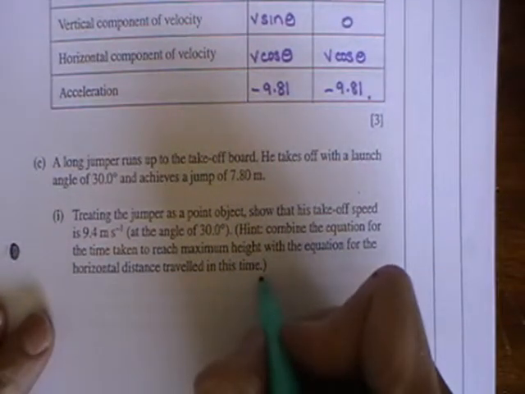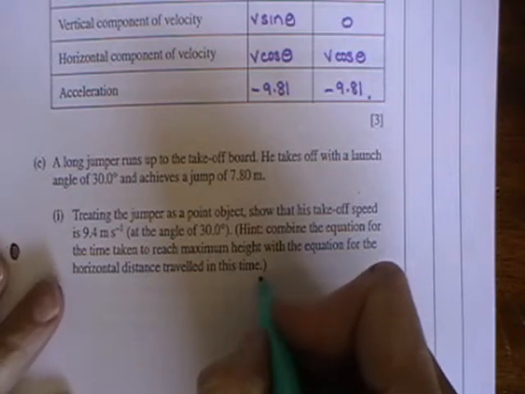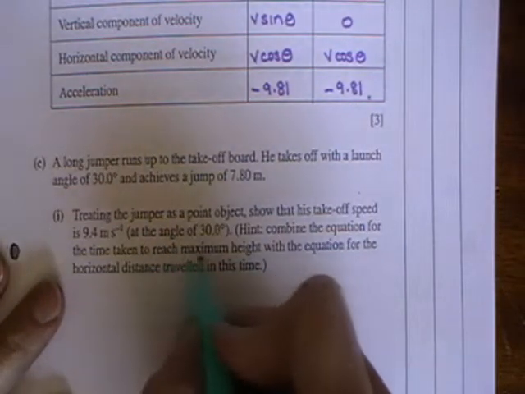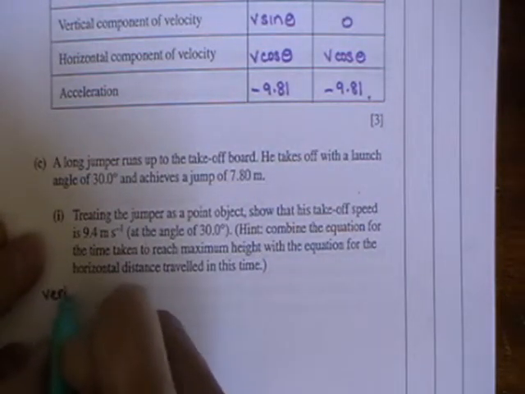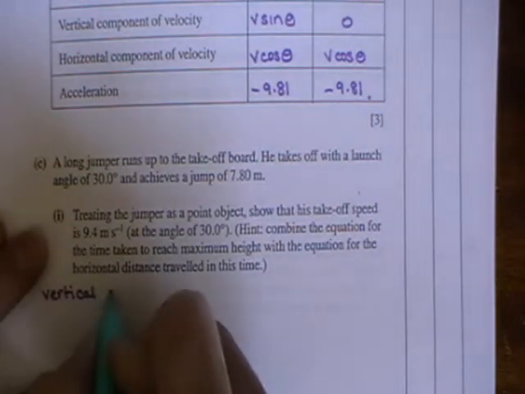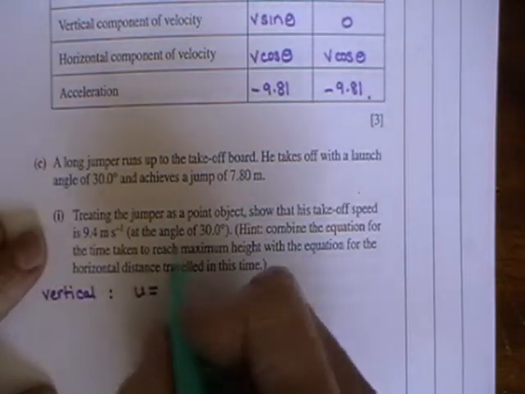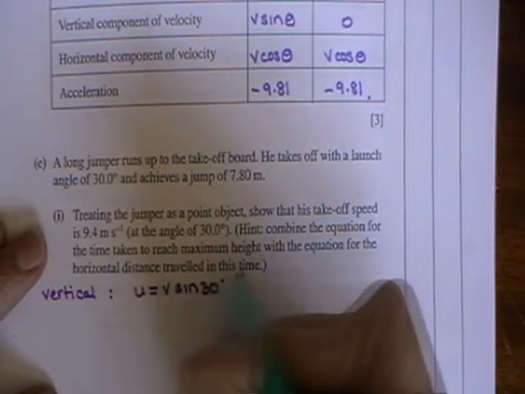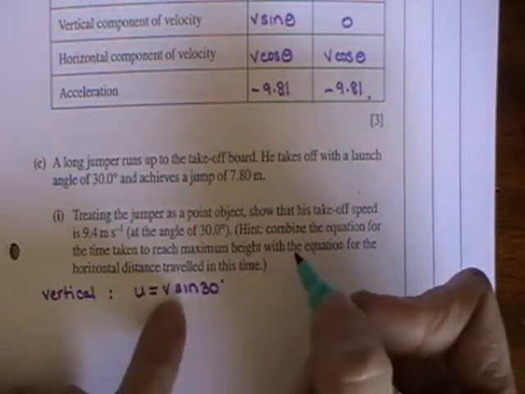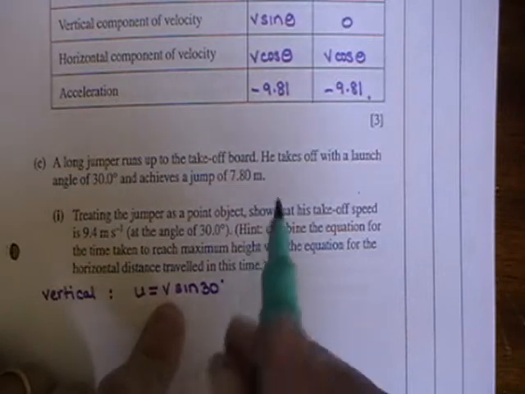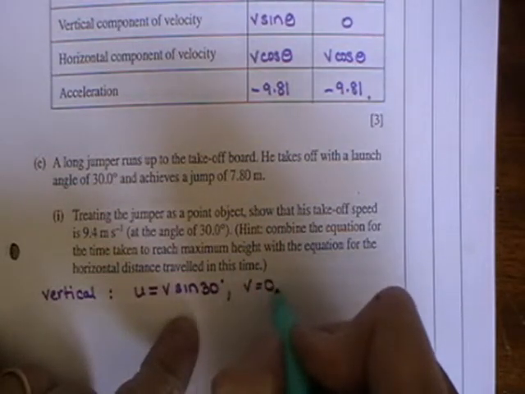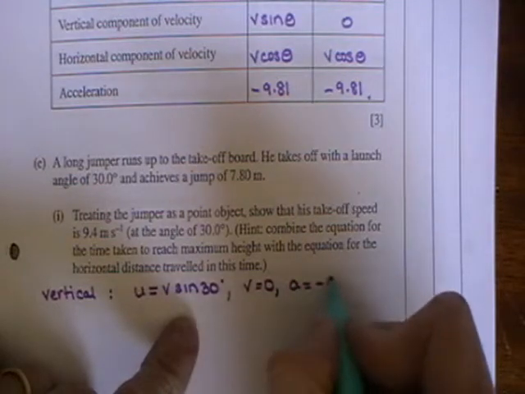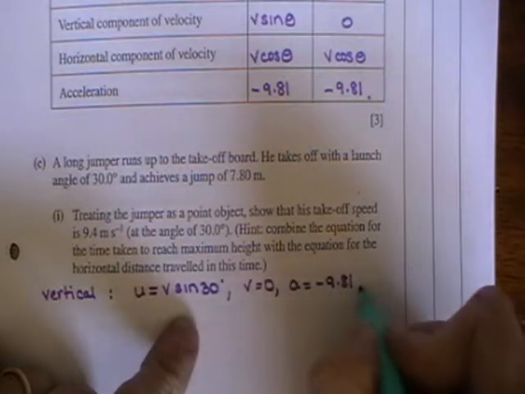So it says the time taken to reach the maximum height. We'll write a few things down, so that's all the vertical components. Vertically, his initial velocity is V sine theta, which is 30 degrees. We're trying to prove a value for V, that the value of V is 9.4. You know that his final velocity at his maximum height is 0. You know that a is equal to minus 9.81. And we're looking for t.